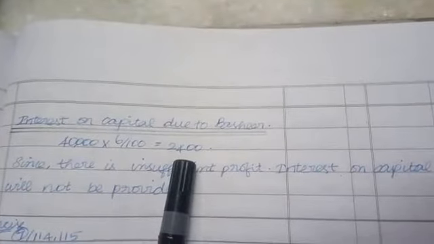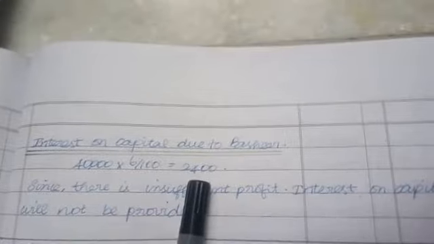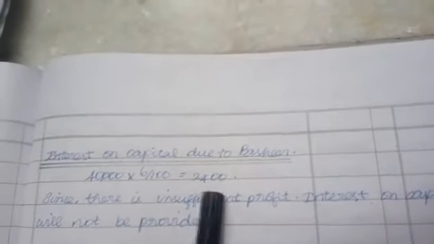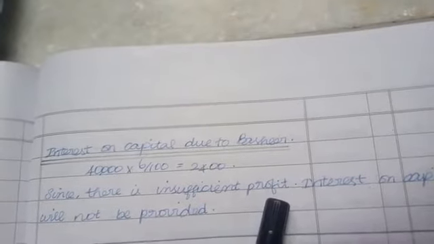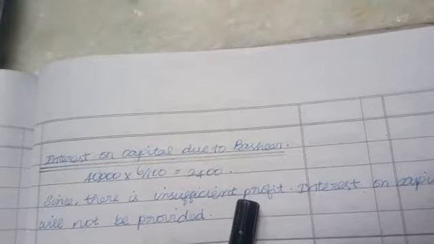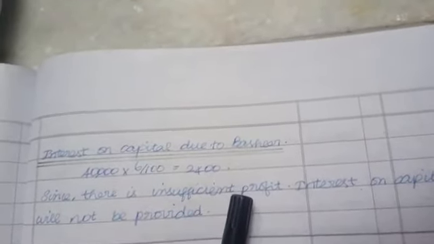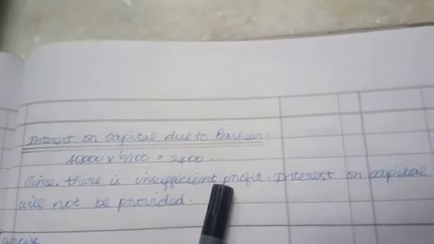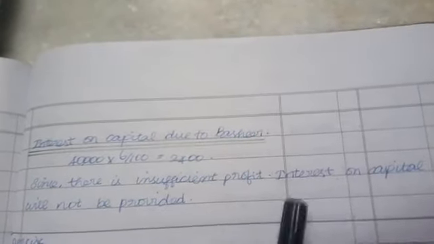But profit available is 5,000. How will the interest on capital be provided? Since there is insufficient profit, interest on capital will not be provided. Because the profit is 5,000 and interest on capital is 6,000, it is not possible to claim interest on capital from the profit. Interest on capital will not be provided.